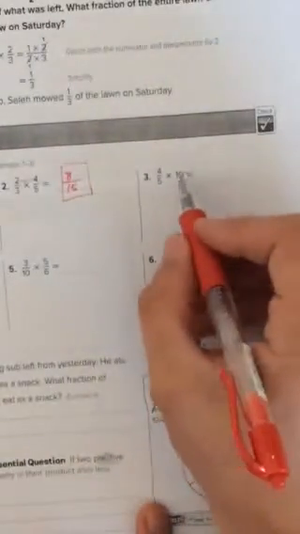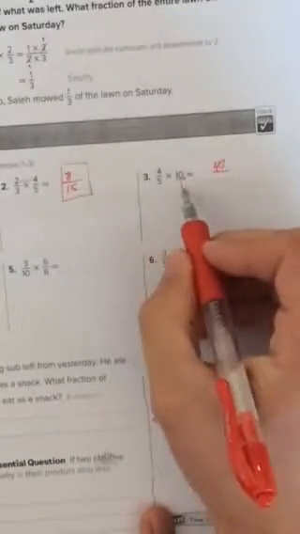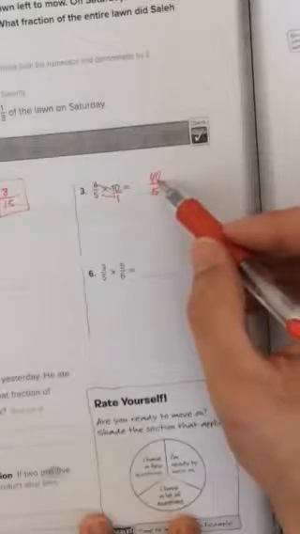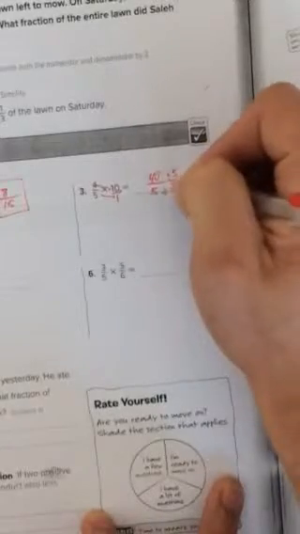Ooh, here's a different one. Let's put this over 1. So 4 times 10 is 40. 5 times 1 is 5. Now, is there a number that divides both 40 and 5? Yes. That number is going to be 5. 5 divided by 5 is 1. 40 divided by 5 is 8. So my answer is just 8, or 8 over 1.